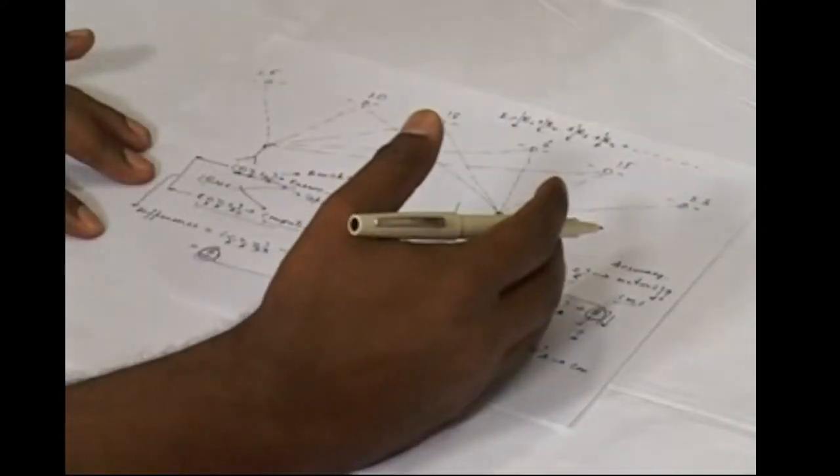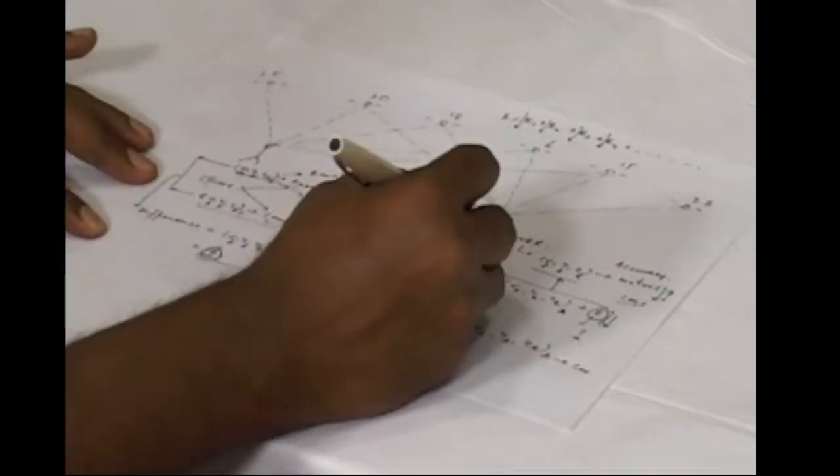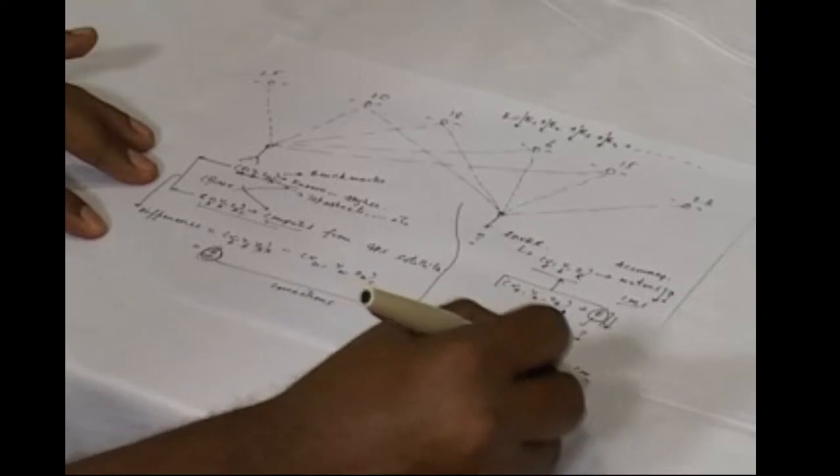So the job of the base is to compute the errors or compute the corrections, and then these corrections will be applied to the rover. Once those are applied, you get the position of the rover to an accuracy of a few centimeters or sub-centimeters.